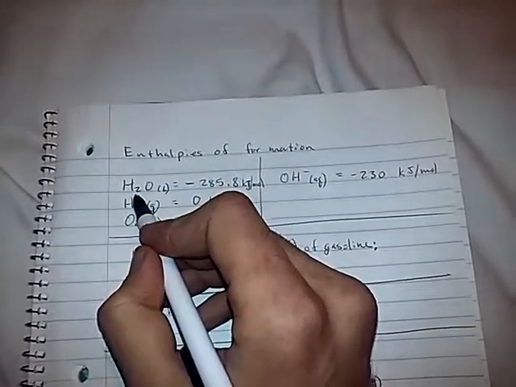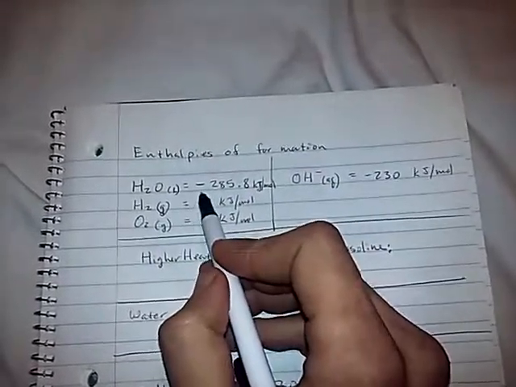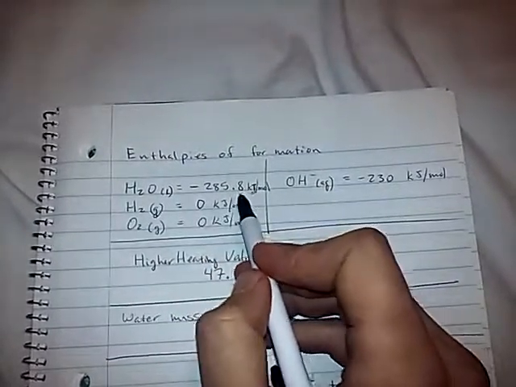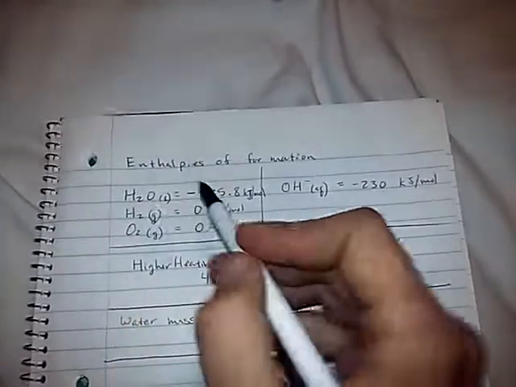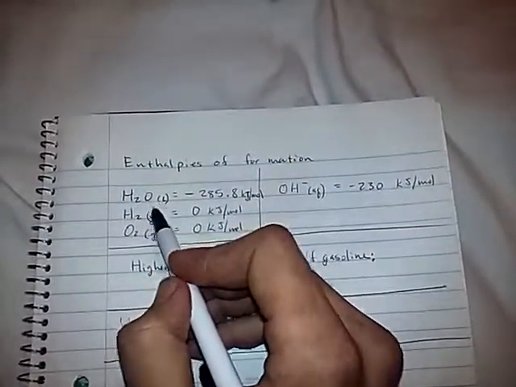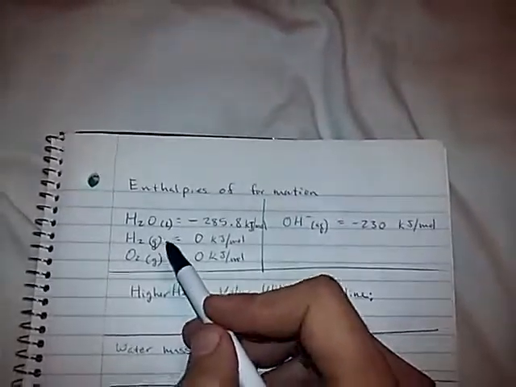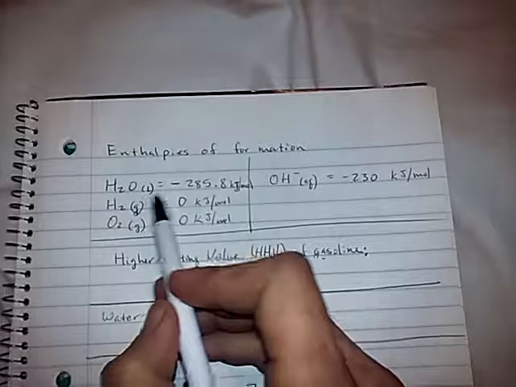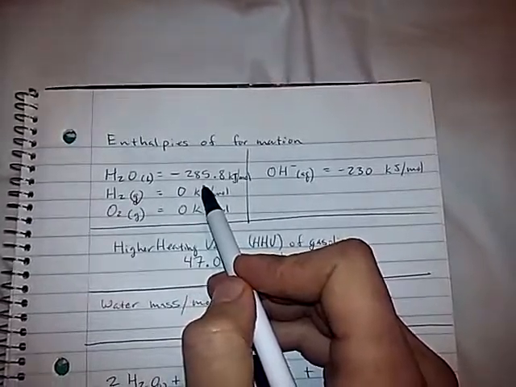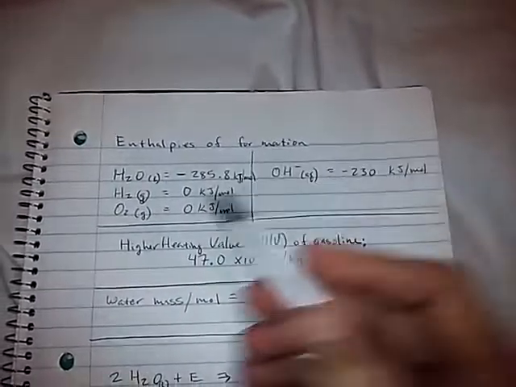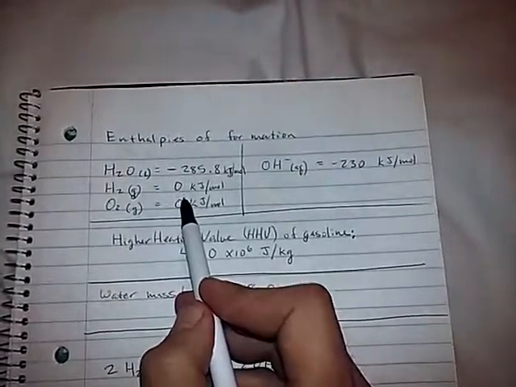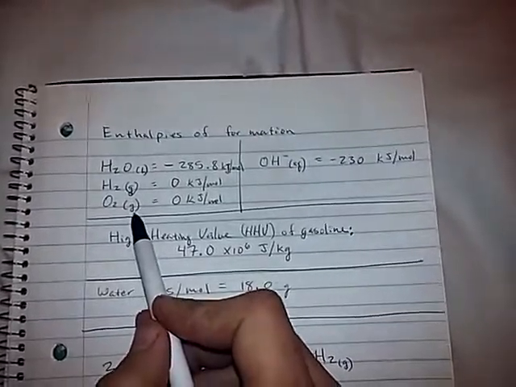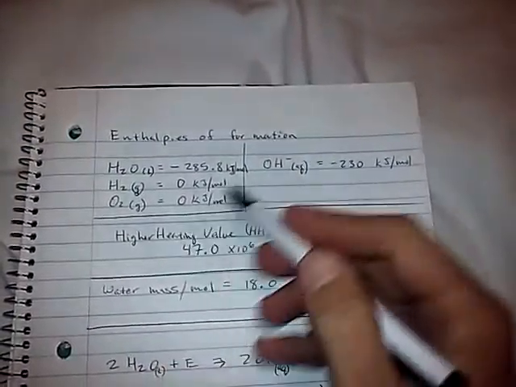When you burn H2 gas with O2 gas, 285.8 kilojoules per mole of H2O come out of the H2 and the O2 gas. So the enthalpy of formation of H2O is minus 285.8 kilojoules per mole. Enthalpy of formation of H2, like I said, was 0, and O2, gaseous, was 0 as well.